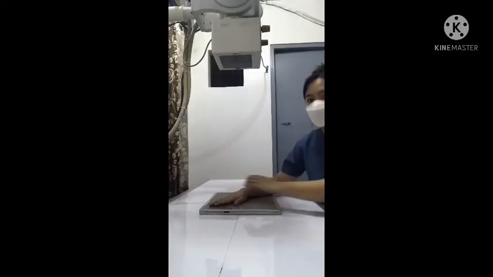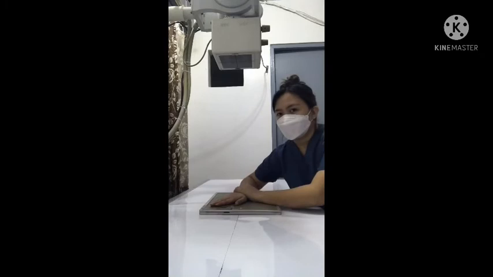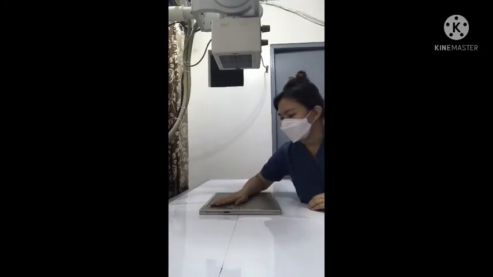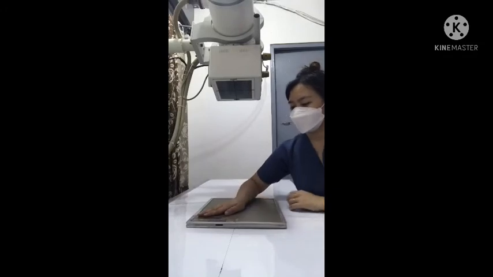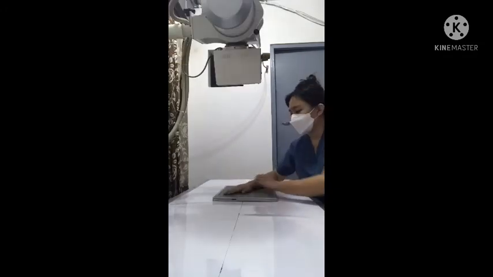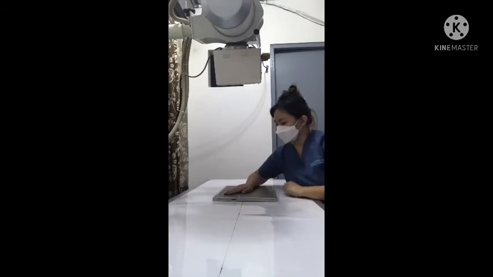I place my hand and forearm diagonally to the IR so that if I deviate my elbow towards the body, it will be parallel to the long axis of the IR. When we say distal angulation, the central ray is directed towards the fingers, and for proximal angulation, it is directed towards the elbow.